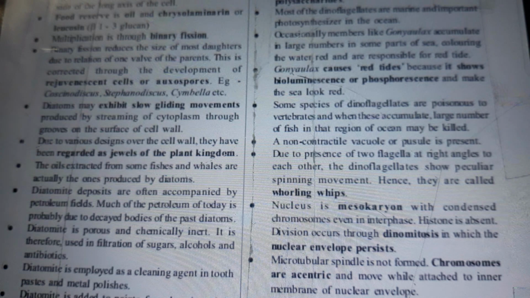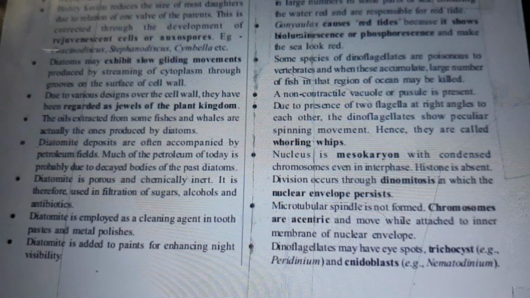The dinoflagellates show peculiar spinning movements, hence they are called whirling whips. Nucleus is mesokaryon with condensed chromosomes, even in interphase. Histone is absent. Division occurs through dinomitosis, in which the nuclear envelope persists. Microtubular spindle is not formed. Chromosomes are attached and move while attached to inner membranes of the nuclear envelope.